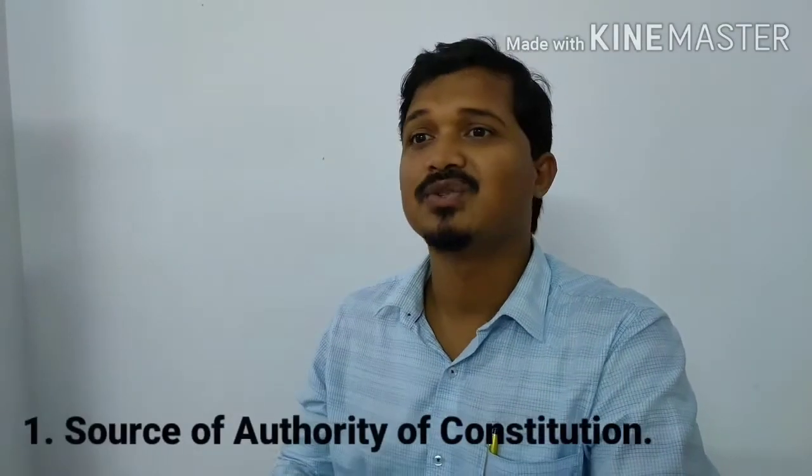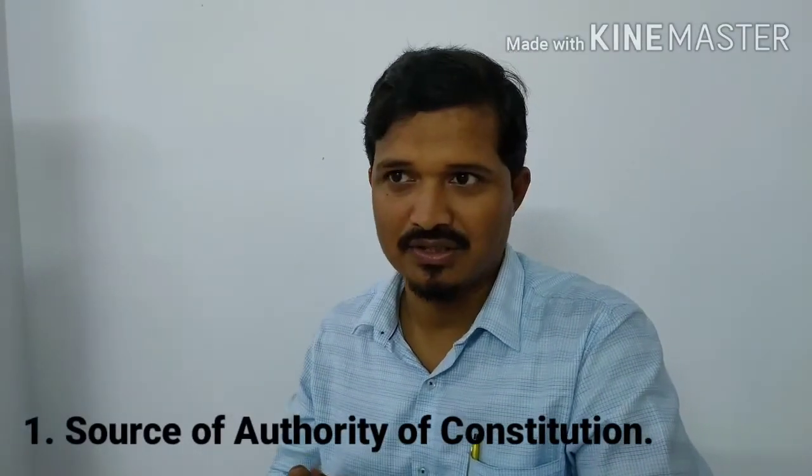The first one is the source of authority of the Constitution. When the preamble starts with the words "We the people of India," it indicates that the people of India are the sole source of authority behind the Constitution, and the supreme power of the land rests with the people of India. As the Supreme Court of India clearly said in 1953 in the Union of India versus Madan Gopal case, the Constitution of India derives its authority from the people of India.